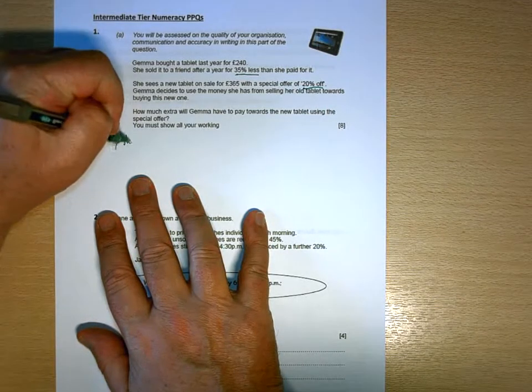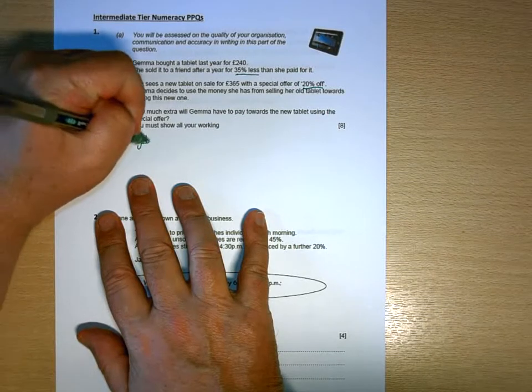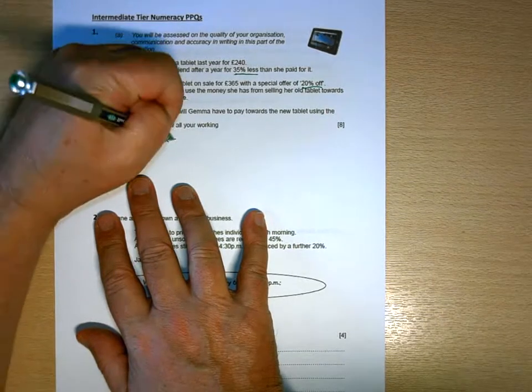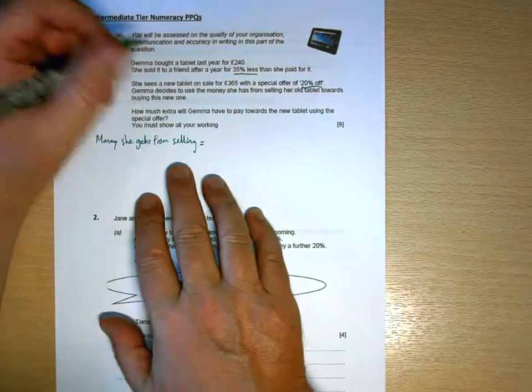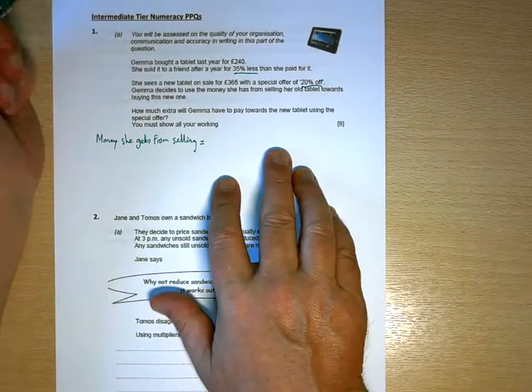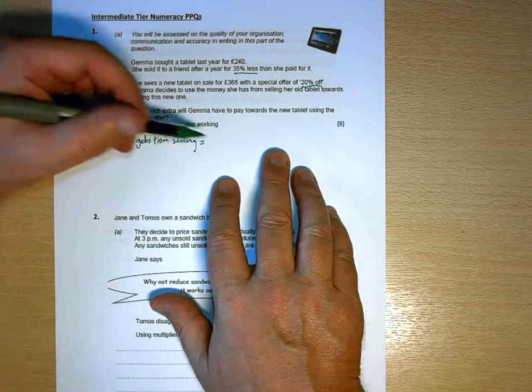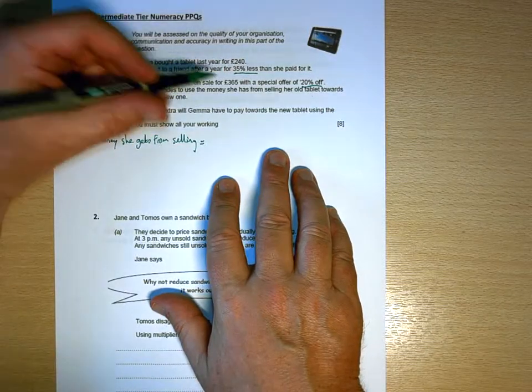Money she gets from selling equals. Now there I would just write my line of maths down, but just in case you're still a little bit wobbly with this percentage multiplier, what you could do in your head I'll write here.